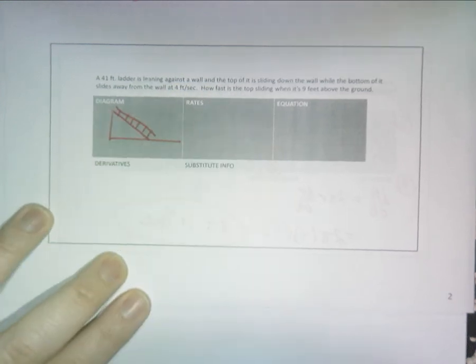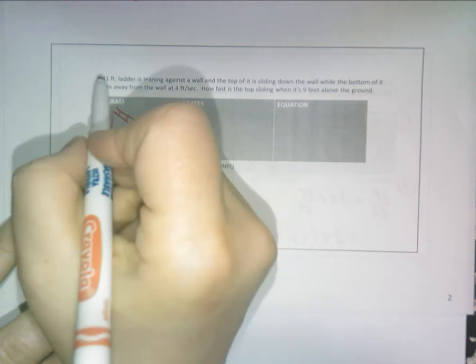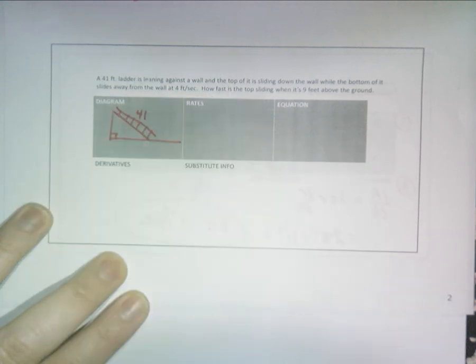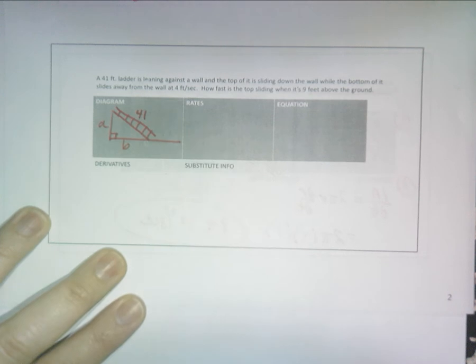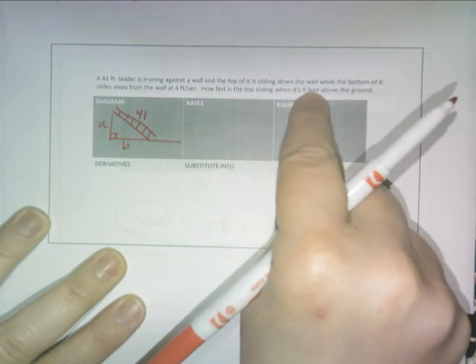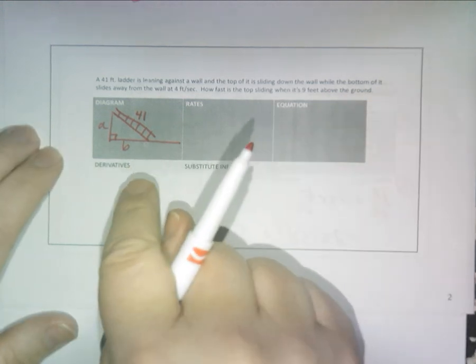So let's draw this out to give ourselves a picture. Here's the wall. Here's good old ladder. And there's the bottom, okay? Now you are gonna put in some information. 41 is the ladder, which is also your hypotenuse, right? That's your C. Do you know A and B? No, so we're gonna just put A and B right now. Even though it says how fast is the top sliding when it's 9 feet above the ground, that's for the second picture, so hold on, draw this part first.